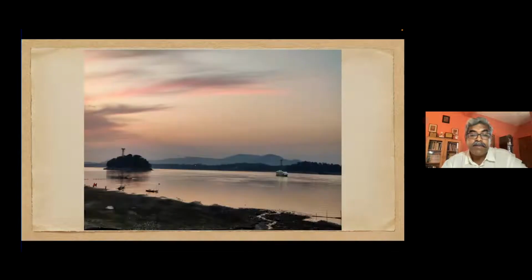So the next site we'll be seeing, here you could see the river cruise moving on towards the Umananda Island.